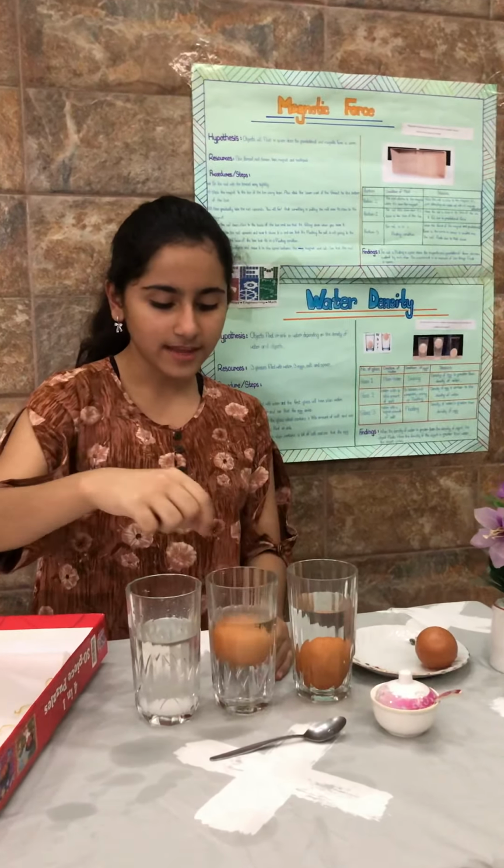See that the egg is not floating or sinking completely. Now I will put another egg in the third glass. See that the egg is floating. But do you know why it is floating in different positions?